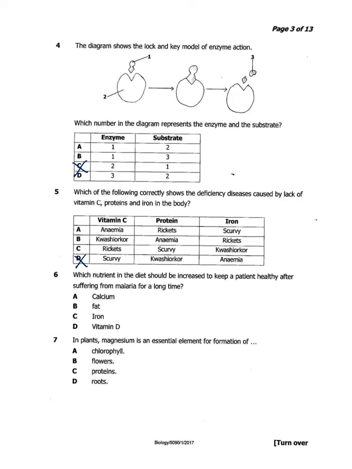Which nutrient in the diet should be increased to keep a patient healthy after suffering from malaria for a longer time? So calcium, no. Fat, no. A patient who has suffered with malaria for a longer period of time is advised to have a diet rich in iron, because during their time of sickness they tend to lose a lot of iron.